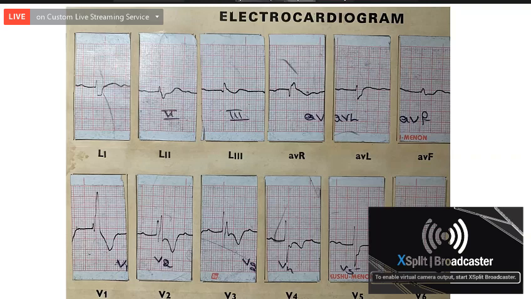Plus 120 degrees. Is it plus or is it minus? Plus only, sir. All the limb leads are almost isoelectric, sir. Lead 1, if at all, but lead 3 is positive, significantly, totally positive. AVR also is positive. Not AVR, AVF. Yes, sir, AVF is positive.